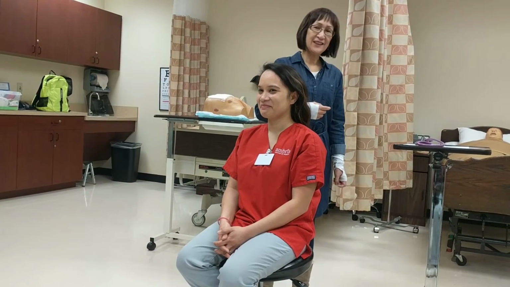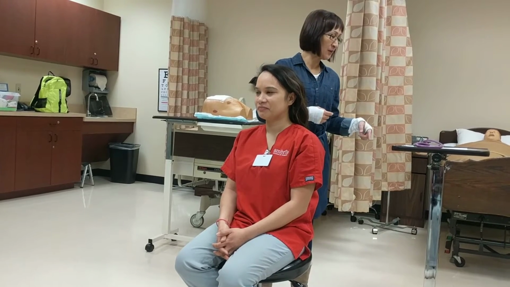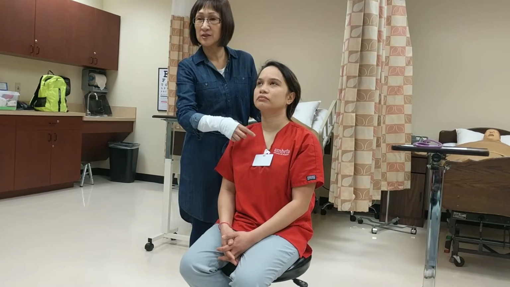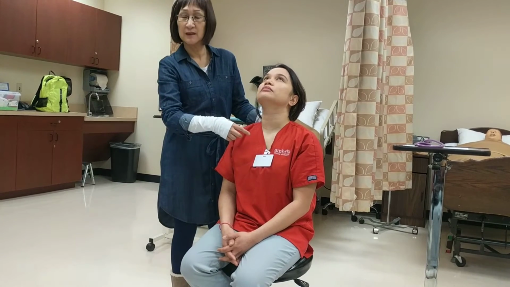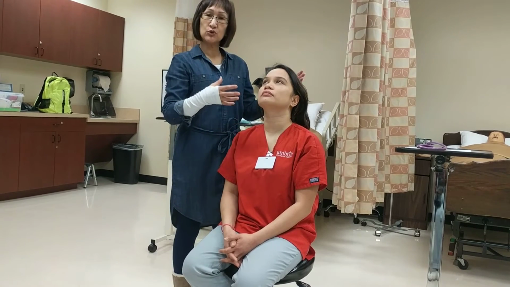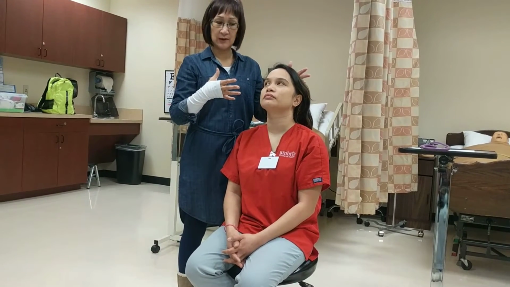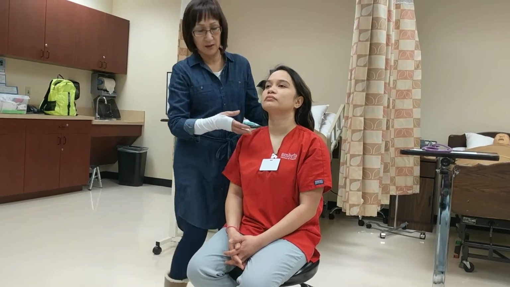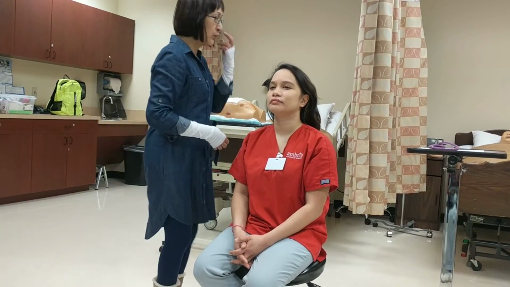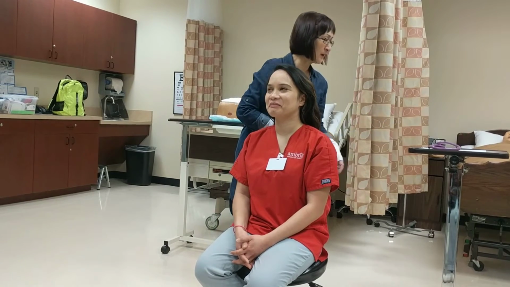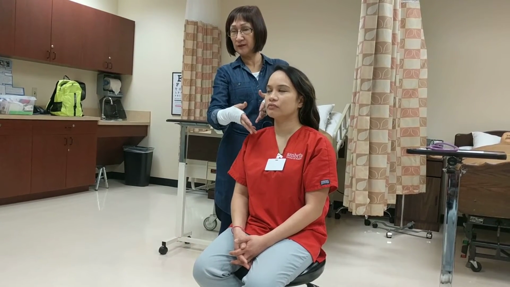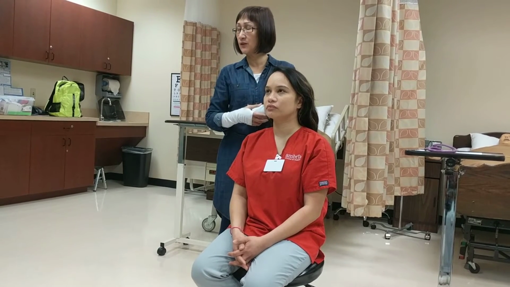Okay. Then we now inspect the neck. So look at the neck, observe for any bulges, any masses. You'll note that it's at the midline. It's able to support the head. And we do not observe any masses. Okay. You'll note that the color of the neck area is the same as the color of the face.